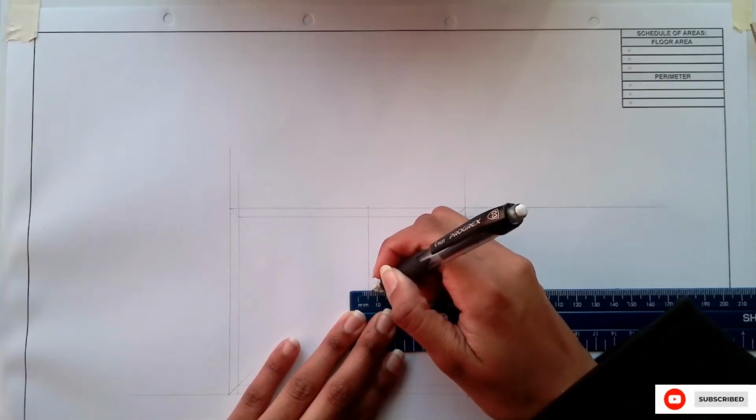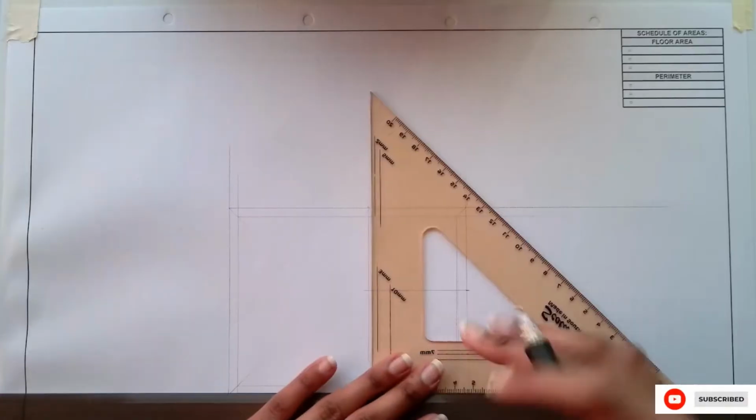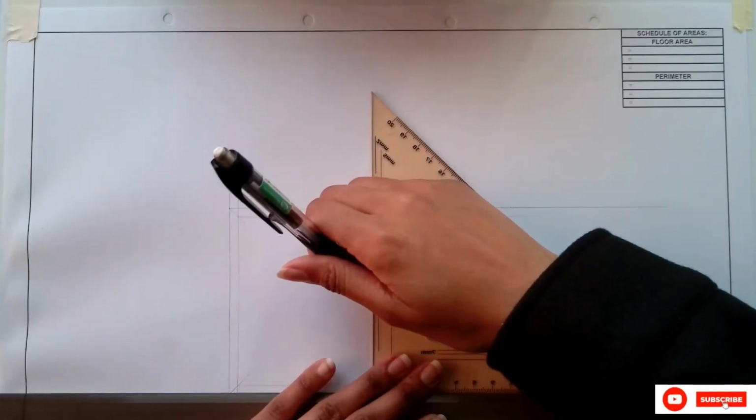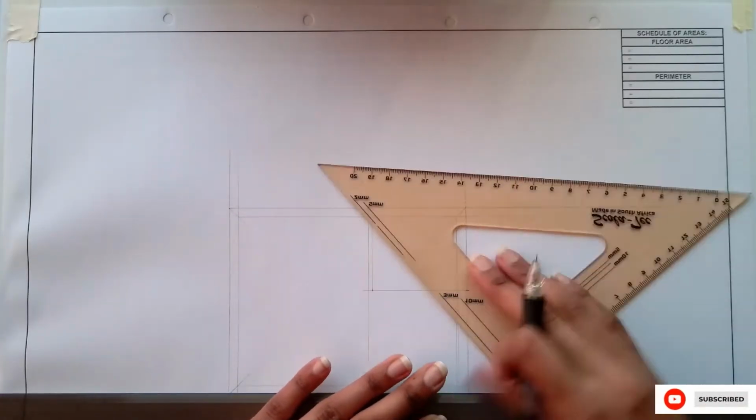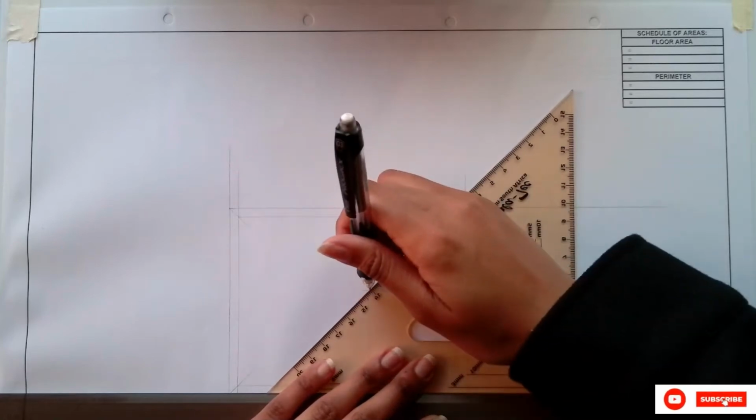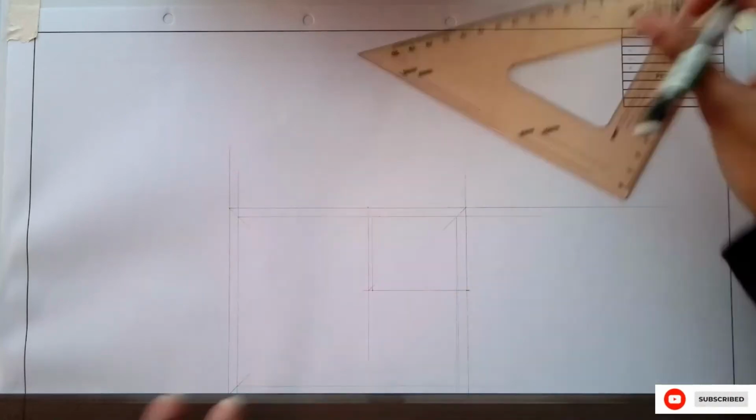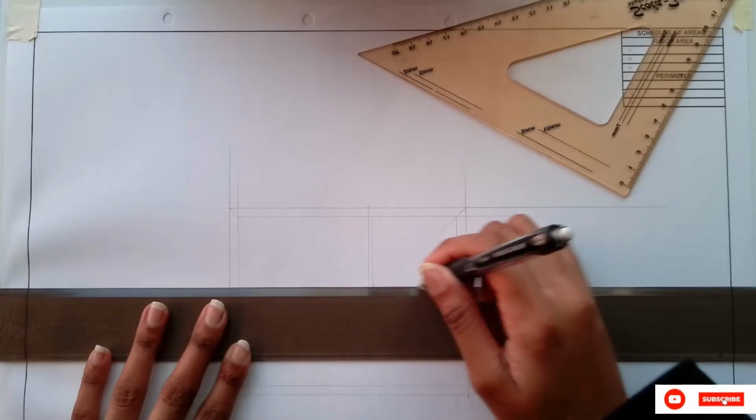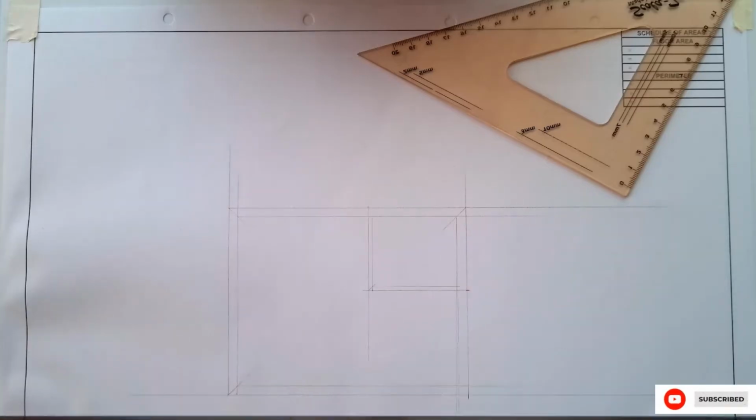It's between 2 and 3, and I'm going to have my wall there. And just like that, you now have your walls.